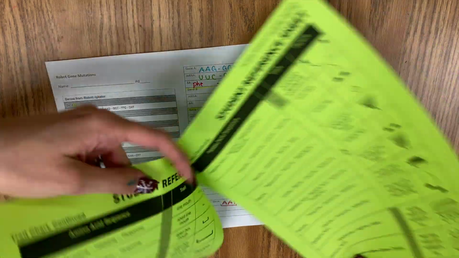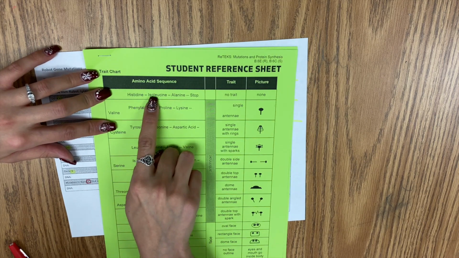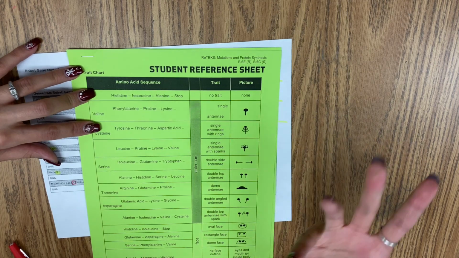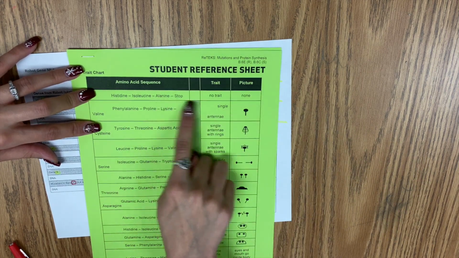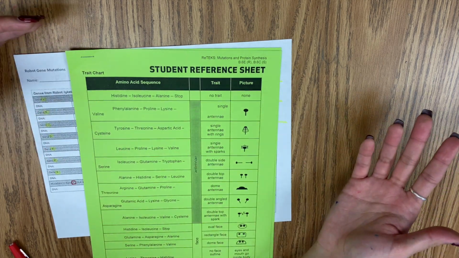One thing to pay attention to up here though is it tells you, if you get the sequence histidine, isoleucine, alanine, and stop, that tells you you have no trait. So if you were to get this sequence for antenna, this tells you your robot has no antenna. Okay, so don't forget about this one up here, and that's how you do the mutation worksheet.